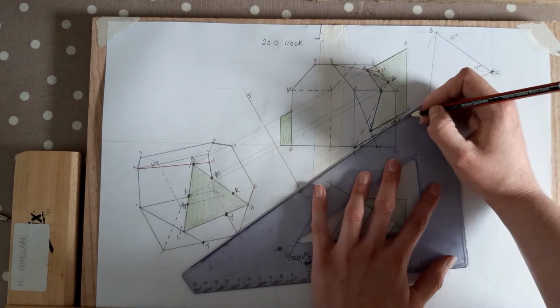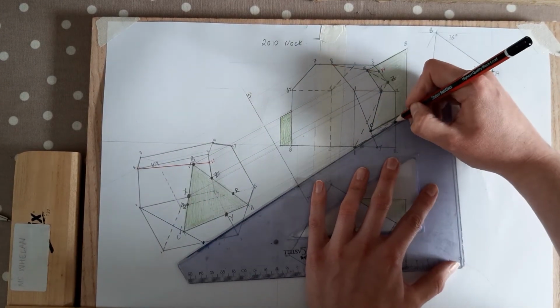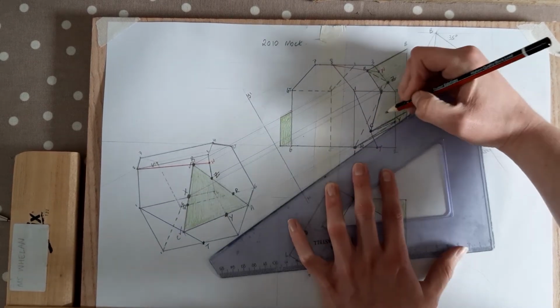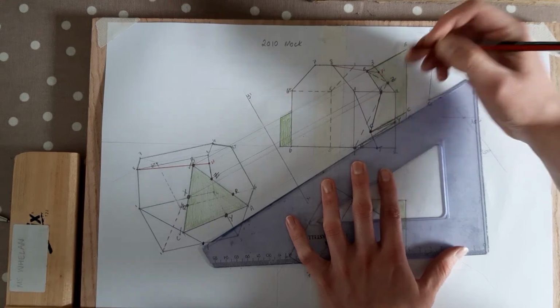Say they're actually meant to be heavy lines. I'm just going to put them in because you can see underneath that surface when you're looking in straight at it. But there will be hidden detail in plan for sure.